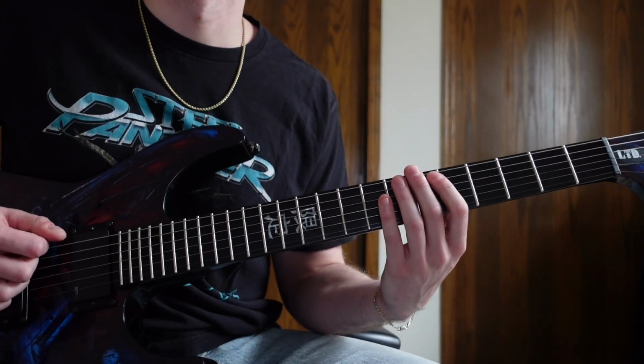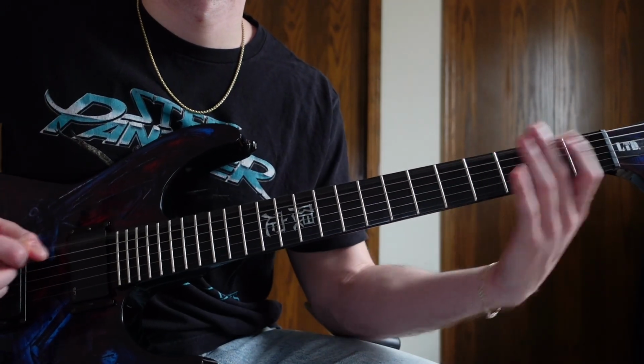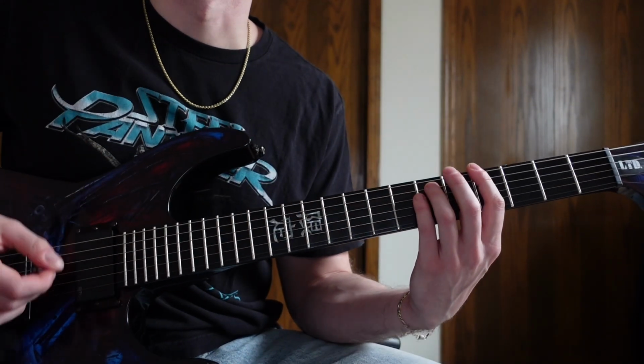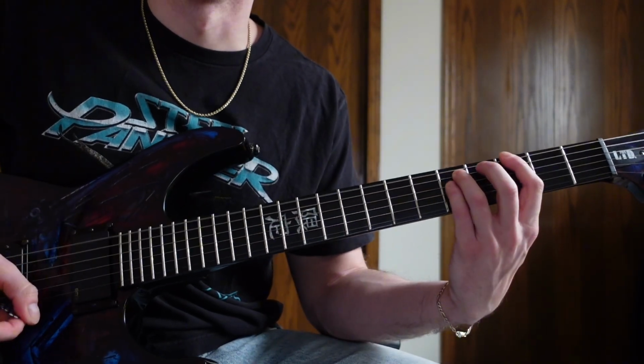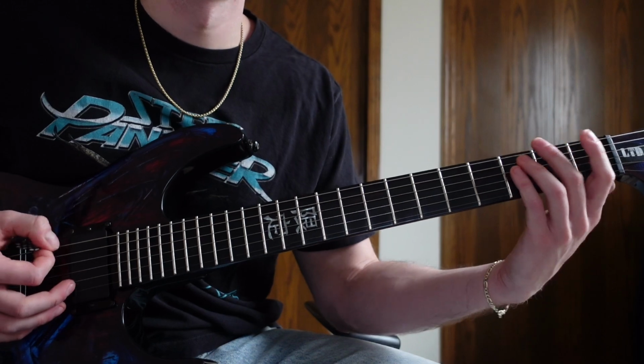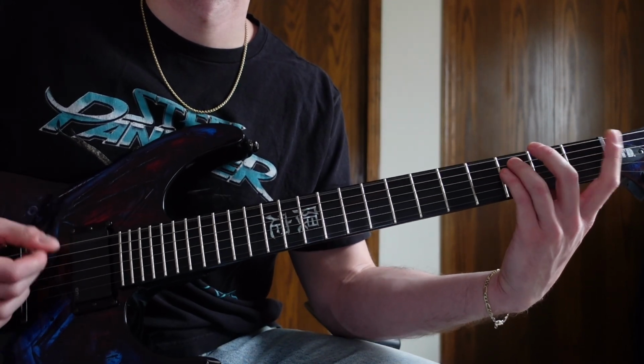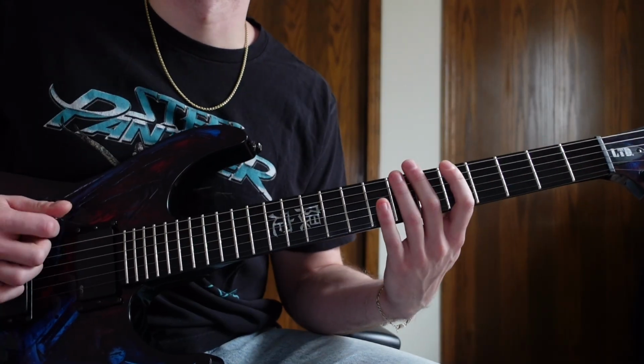And then you get into the next part. So really, it's just sliding down the fretboard. So you got a 4th fret, 3rd fret, open briefly, and then to that 1st fret power chord. And that's where 3, 3. And then you get into the next part.